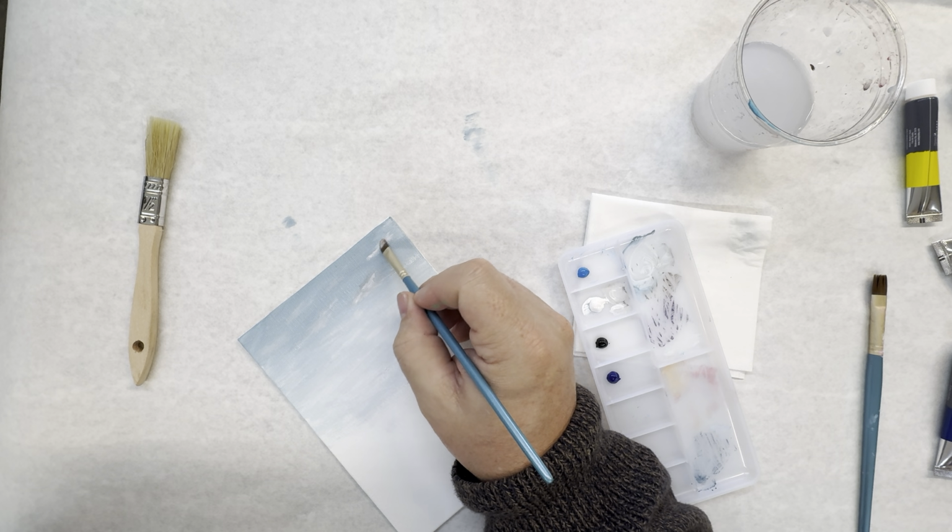This is where I'm going to be using the fan brush. I'm going to be using my 1/2-inch brush here as well as my chip brush, my wood chip brush. I'm going to start adding some trees. Now, I'm going to work my way from back to front. I'm going to do my trees in the distance first.